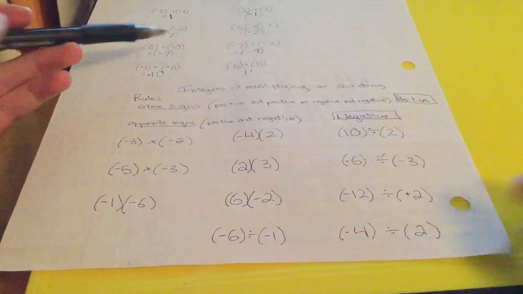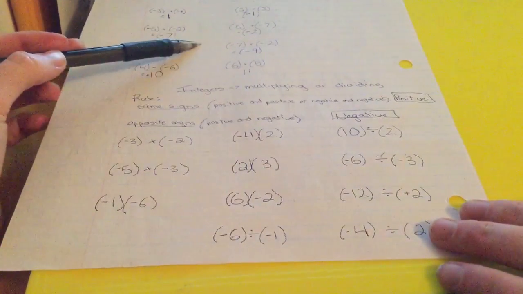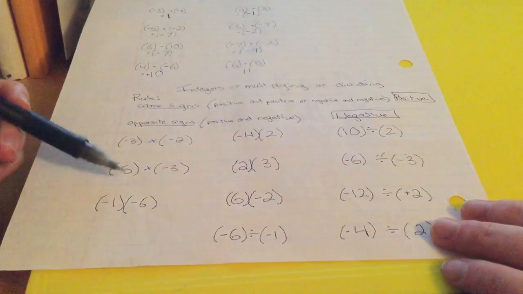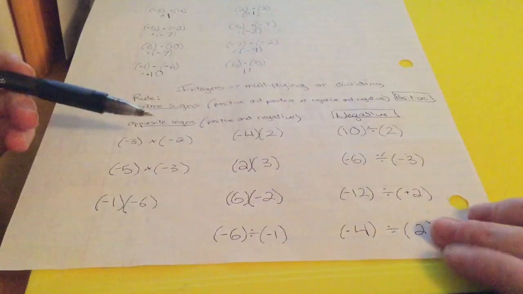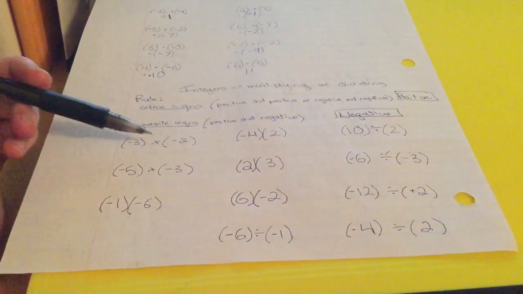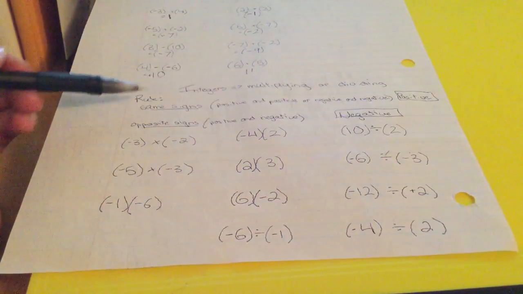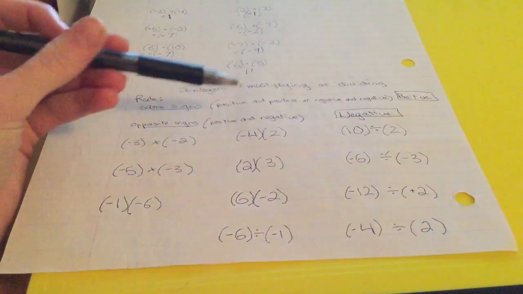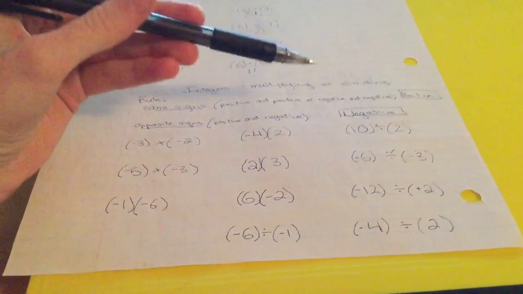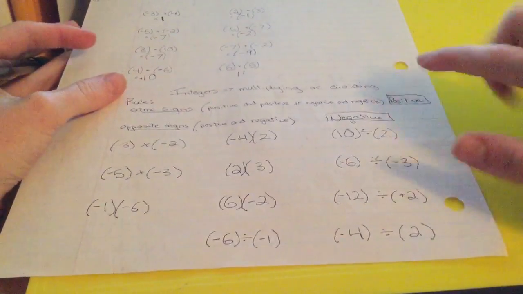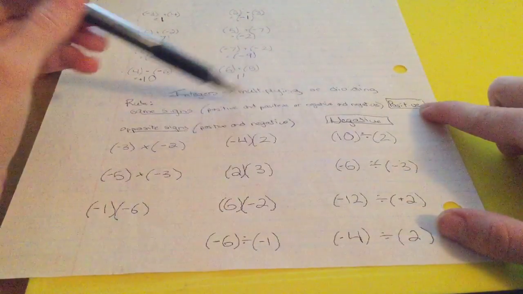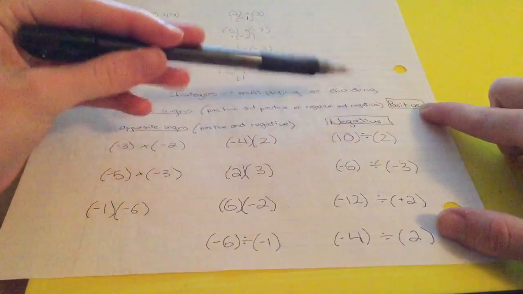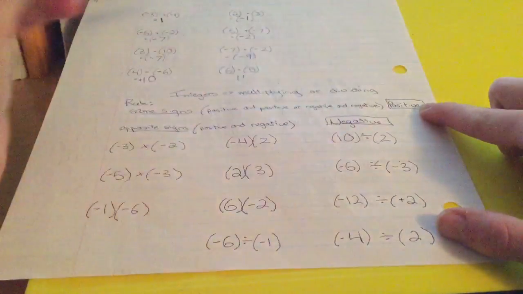Okay, so once you've practiced adding and subtracting integers, you can move on to multiplying or dividing integers. And this is actually easier, I find, than adding or subtracting, because you only have two rules to follow. If you have the same sign, meaning a positive and a positive, or a negative and a negative, you're always going to get a positive answer.